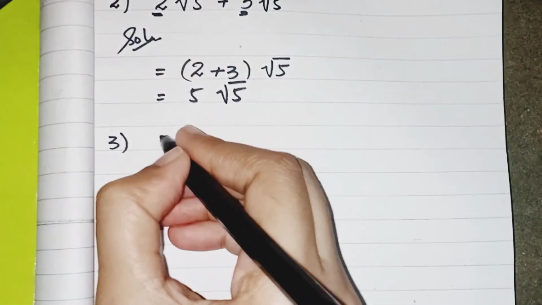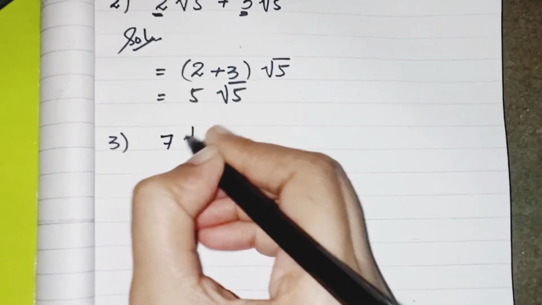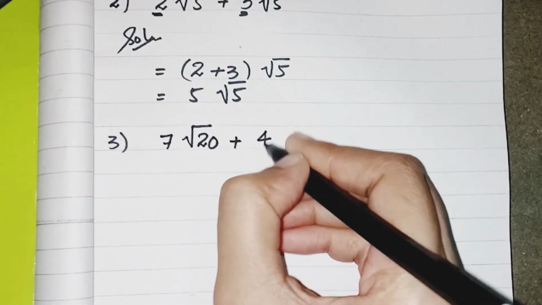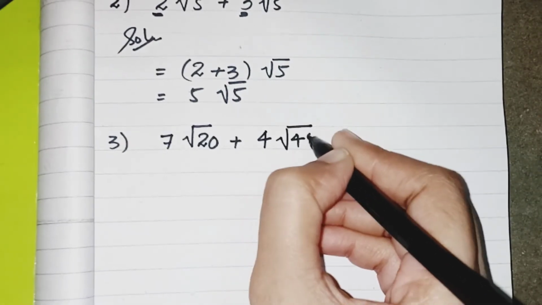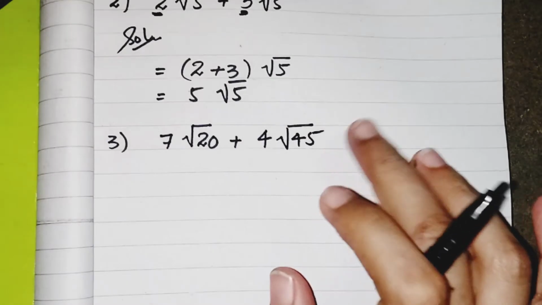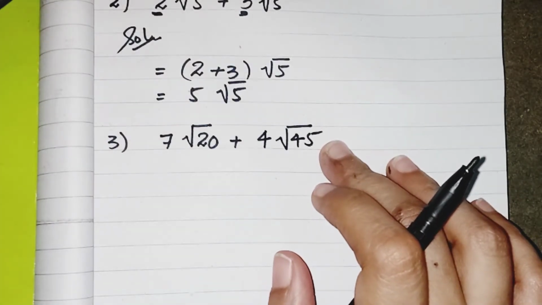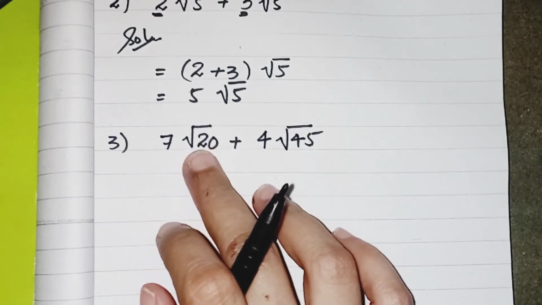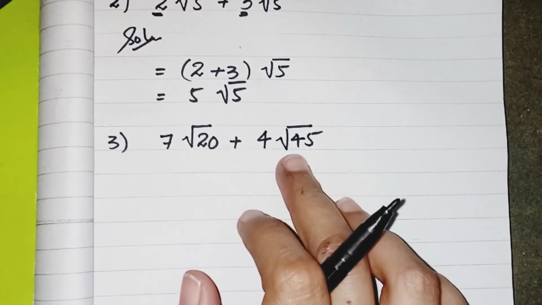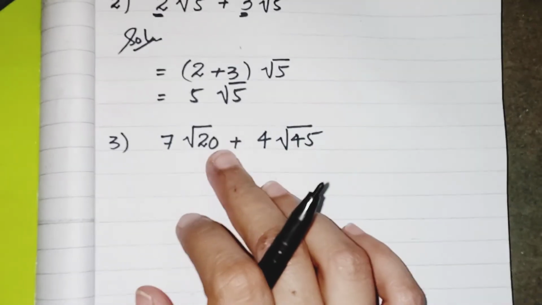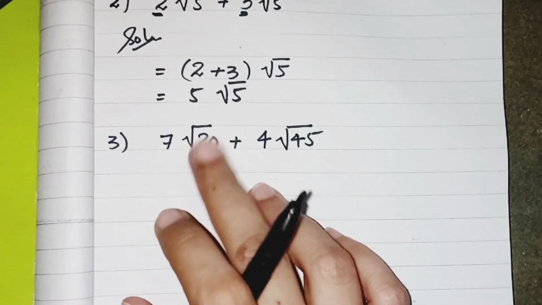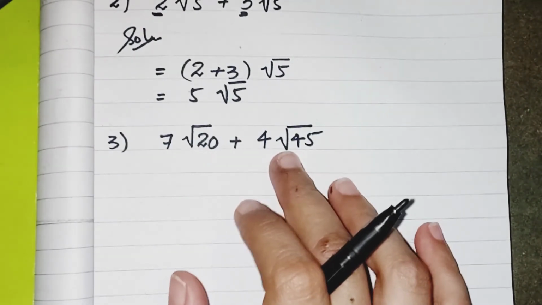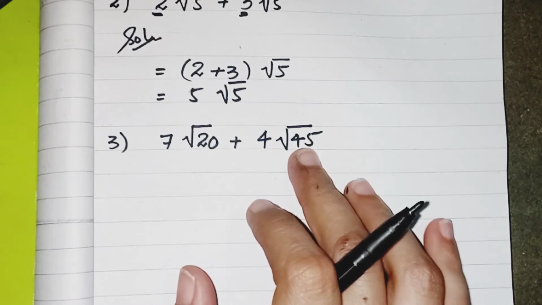I can do one more for you. Like I have 7 under root 20 plus 4 under root 45. By seeing the question, I can say that I cannot add both of them, because one term has the root 20 and the other has root 45, but these roots can be solved into their lowest form. First of all we have to find the factors of these numbers and see whether they can be resolved, and whether the lowest terms of these roots will be like terms or not.